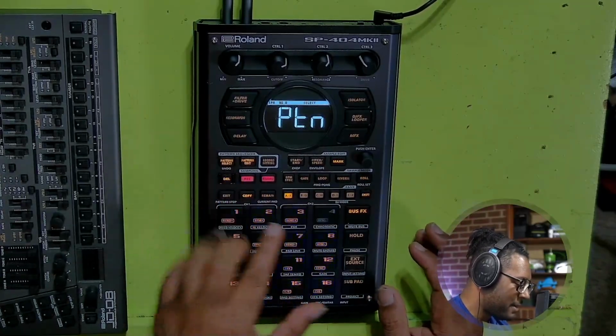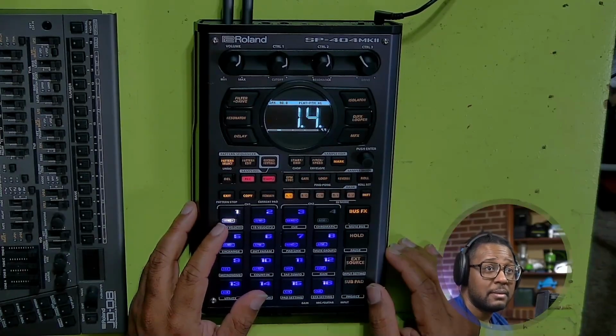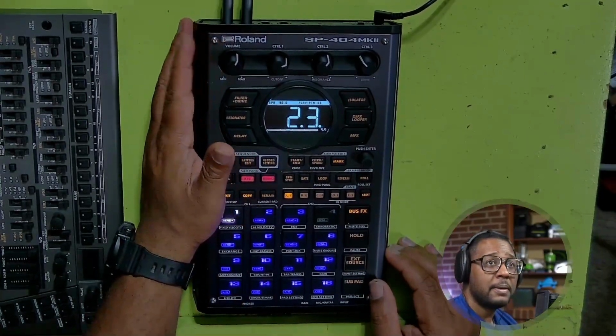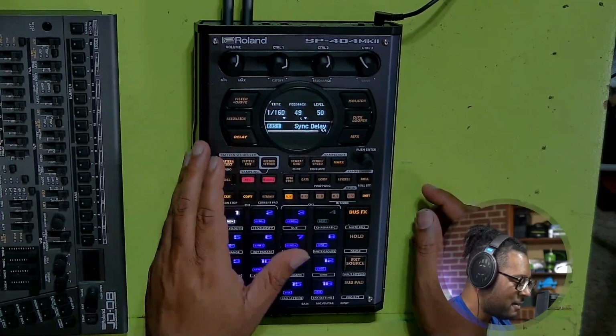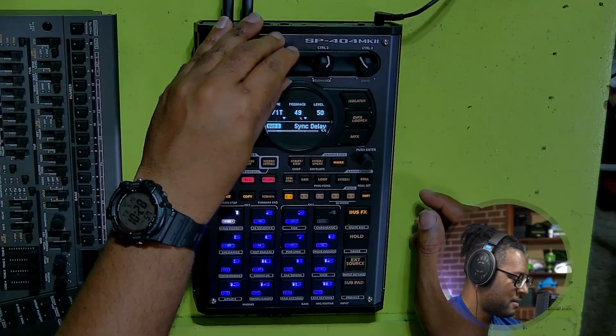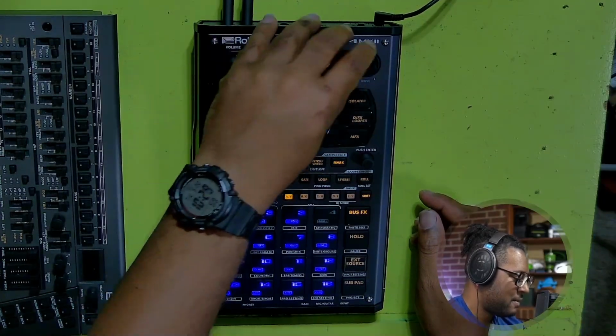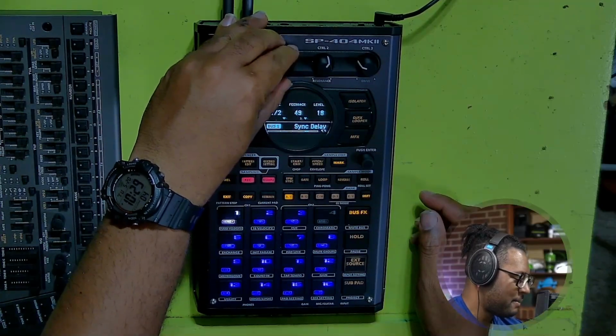So I go to pattern select in A1. We got this, right? And we notice that the sequencer is working, so now my effects are all in time. Everything's in time.